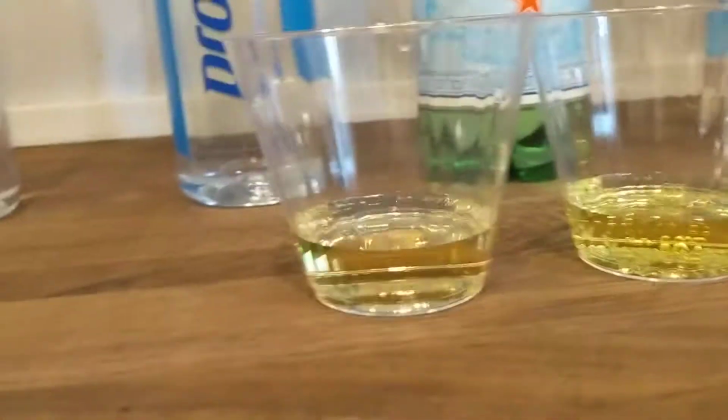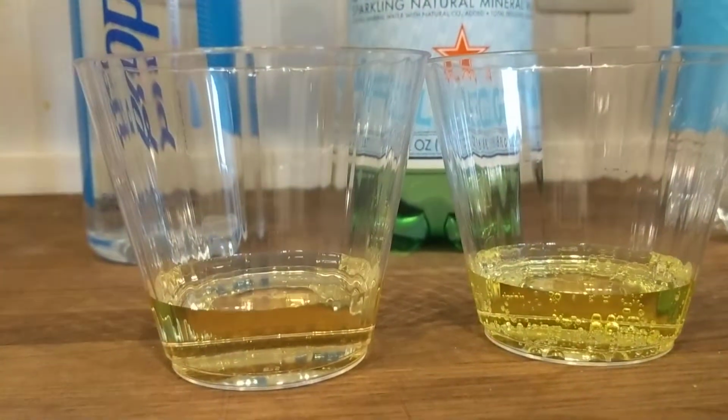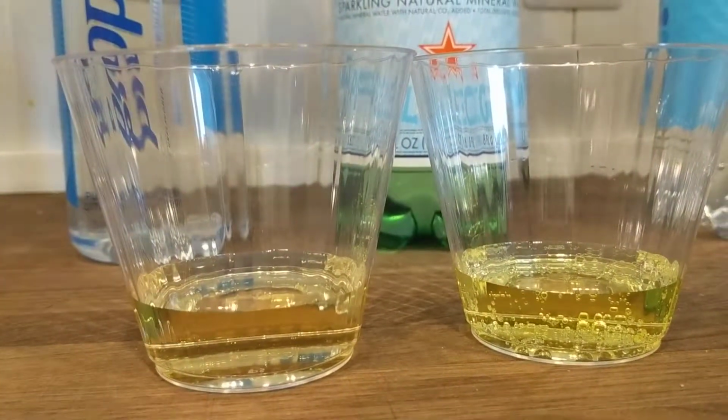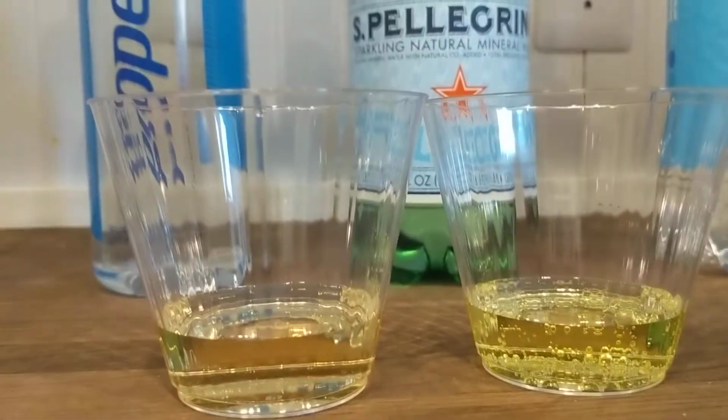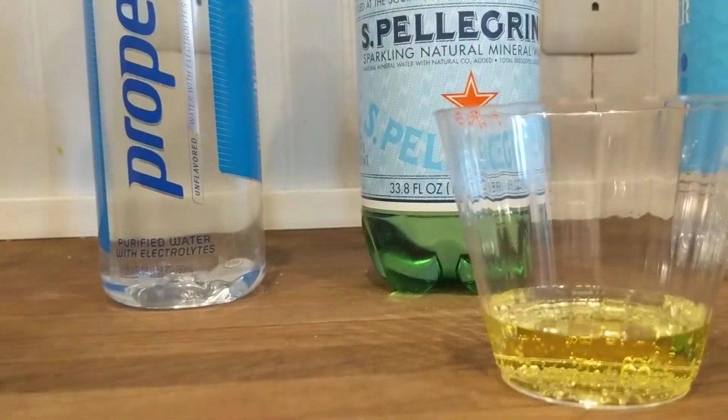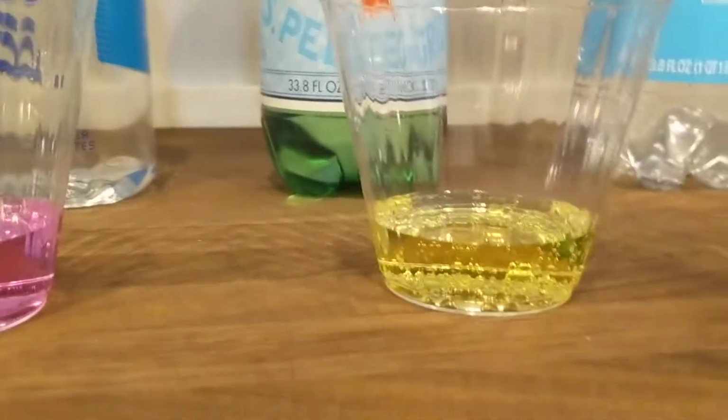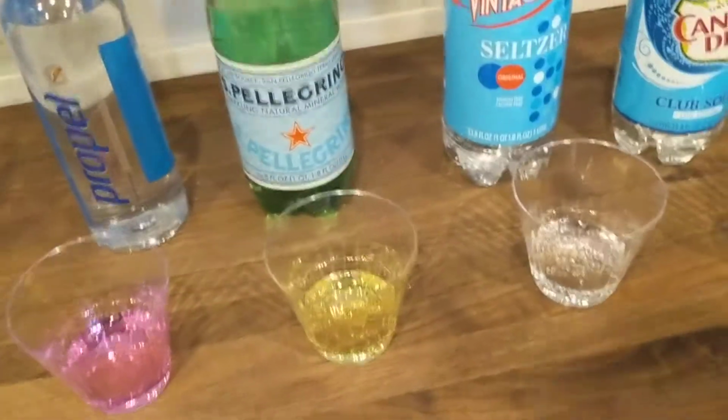So what do you think? So which one is more acidic? This one. Yeah, definitely the Pellegrino is more acidic than the bottled water. It's very, very yellow. That's kind of what we expected. We're putting carbon dioxide in it, right? That's what's making it bubbly.